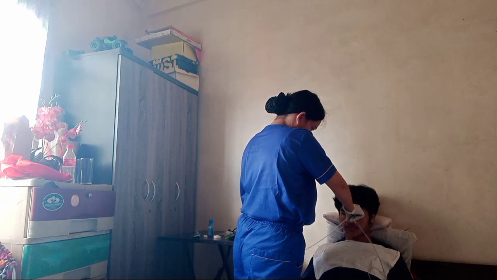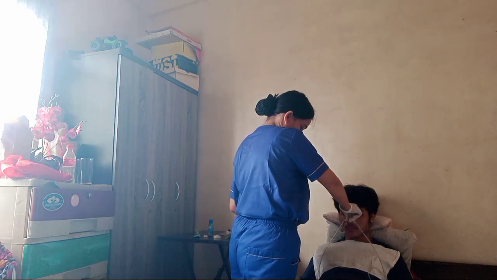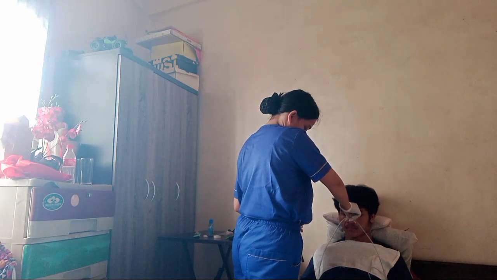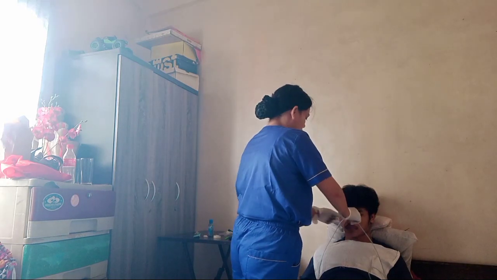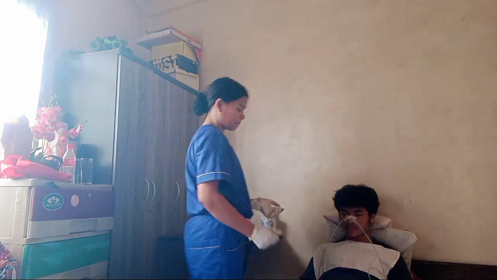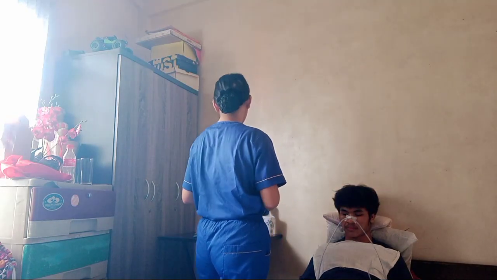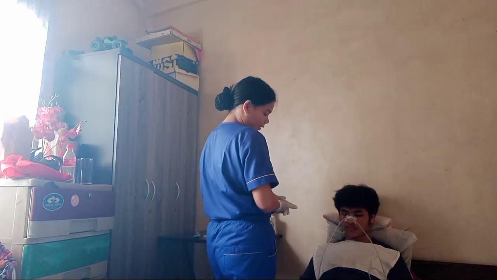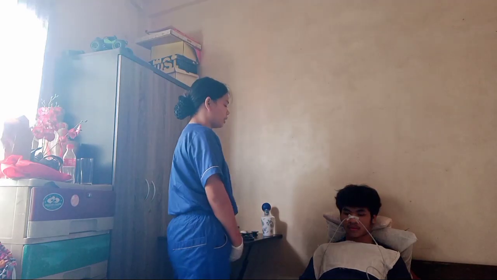Then, after that, fasten the tube loosely to the client's gown with a safety pin. Then, assist the patient to a comfortable position and administer oral hygiene and clean the tubing and nostril. Then, after that, remove the gloves and wash hands and record the procedure.